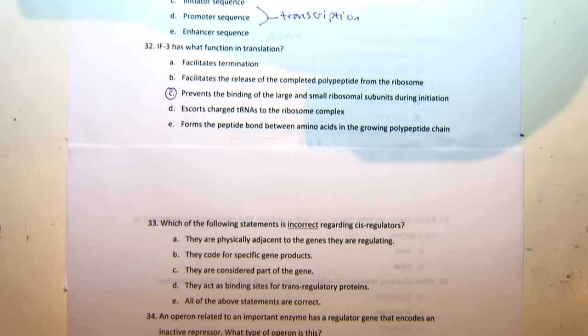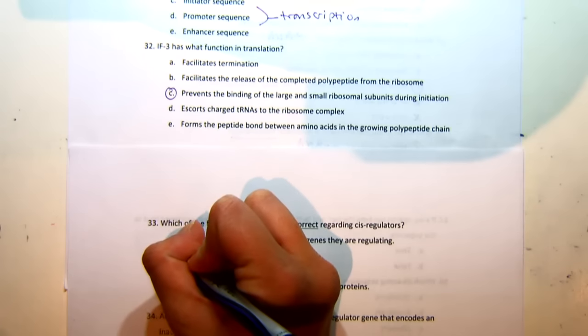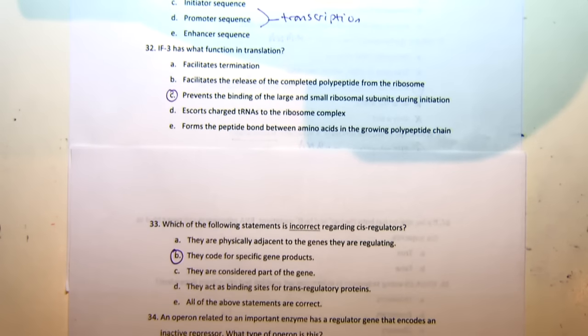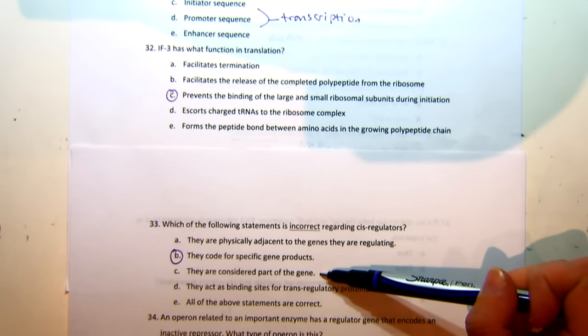All right, 33. Which of the following statements is incorrect regarding cis regulators? So this one would be B. Cis regulators do not code for specific gene products. Cis regulators are something that is actually in the DNA. So that would tell us that C is true, because if it's in the DNA, it's definitely part of the gene.